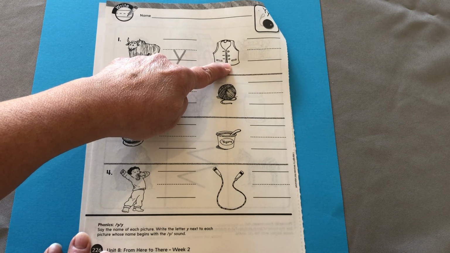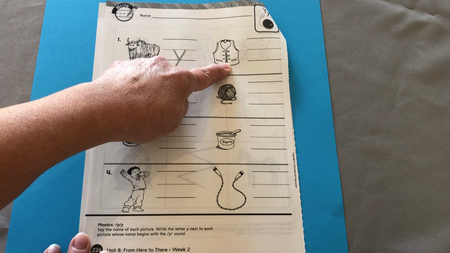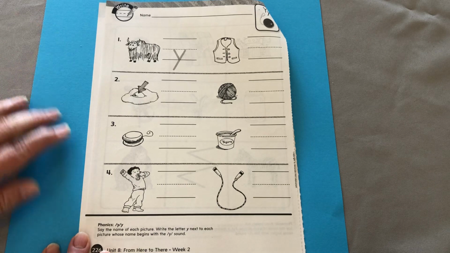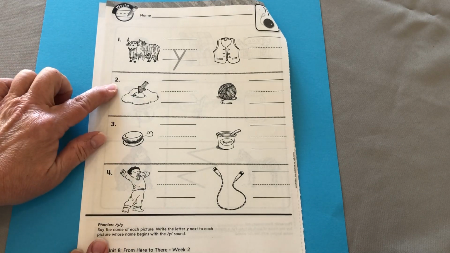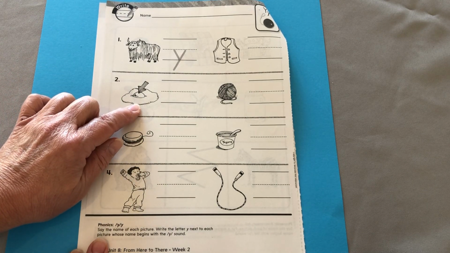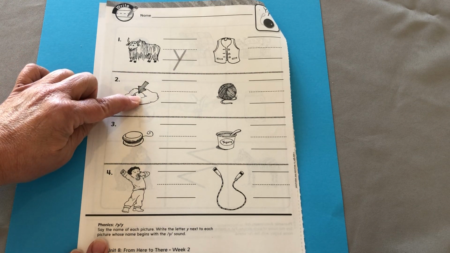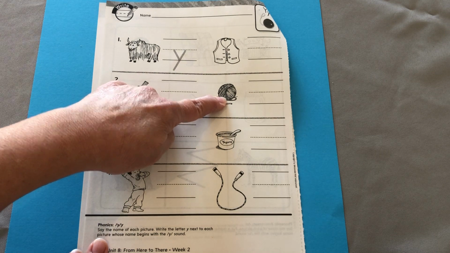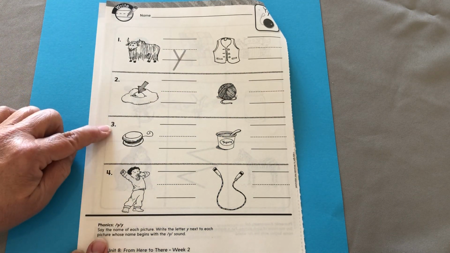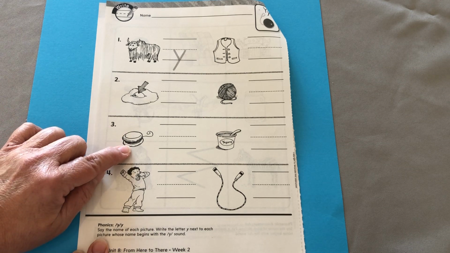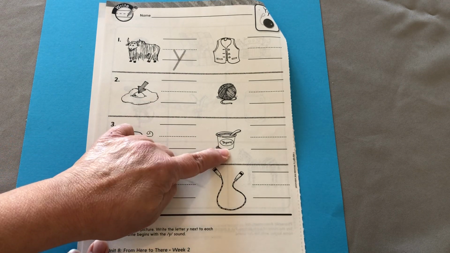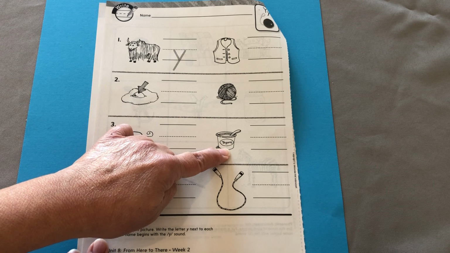And this is a vest. Do you hear Y at the beginning of vest? If you don't, and you know what sound and letter match there, you could write it, but you don't have to. Number 2, yoke. It's pointing to the yoke. And yarn. Number 3, yo-yo. So if you hear Y, write a Y. Yogurt.